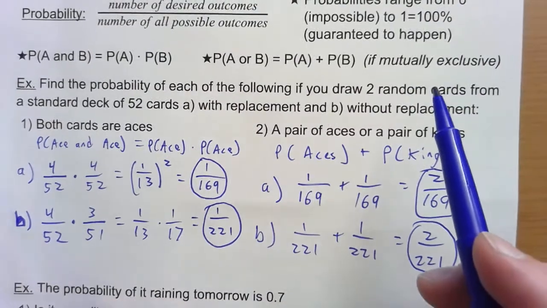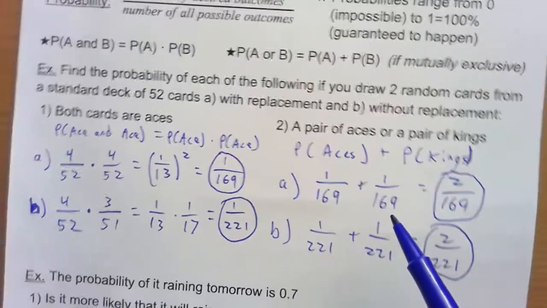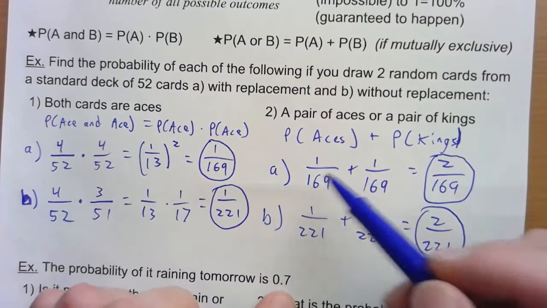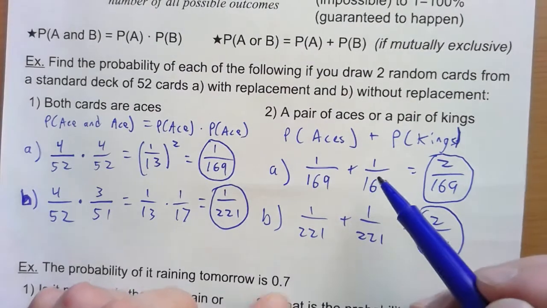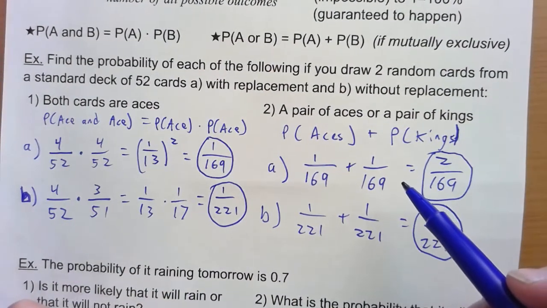What that means is there's no places where you're double counting. Like, if you had a card that had both an A and a K on it, like an ace/king, then you'd be double counting it. You would be counting it once in here and again in here, and so you'd have to subtract out all the possibilities that you were double counting.